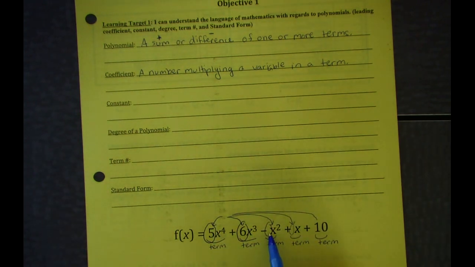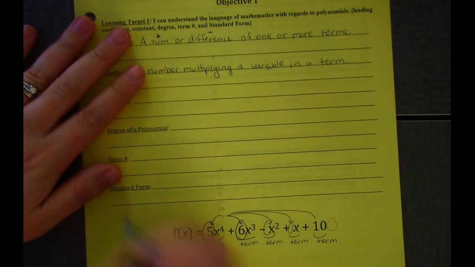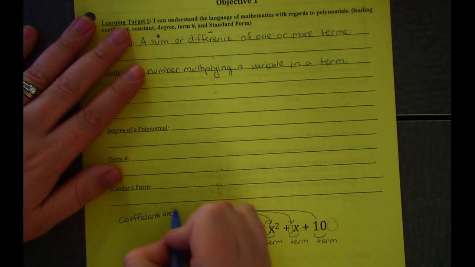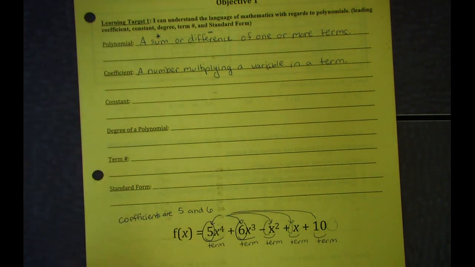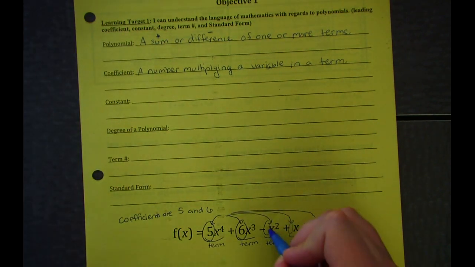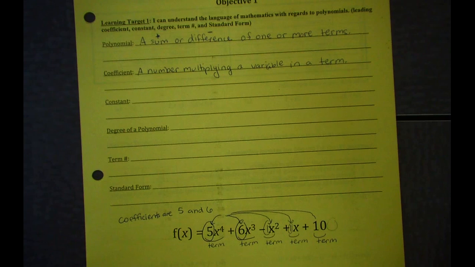There's no coefficient there, there's no coefficient there, and there's not really a coefficient here because there's no variable there. Okay? So the coefficients are 5 and 6 is what's written. Here, it's like there's a coefficient of, really it's a -1, and here, a +1.